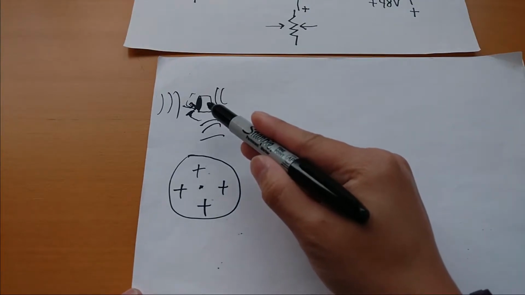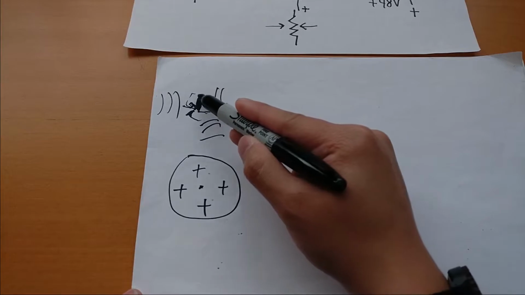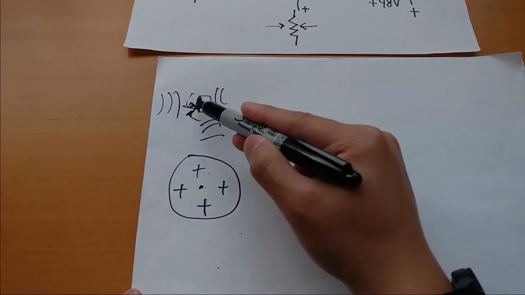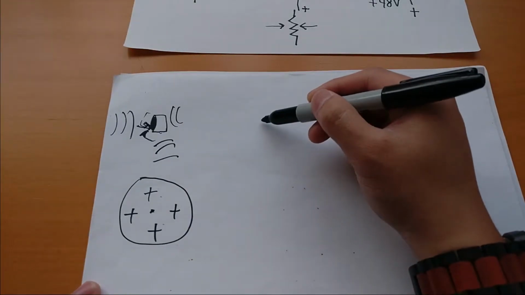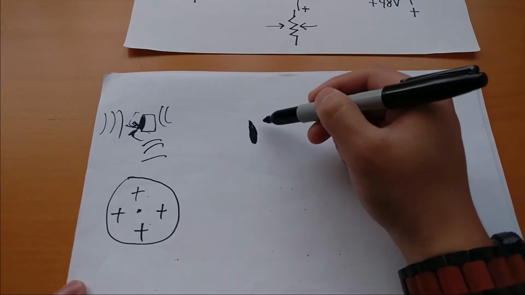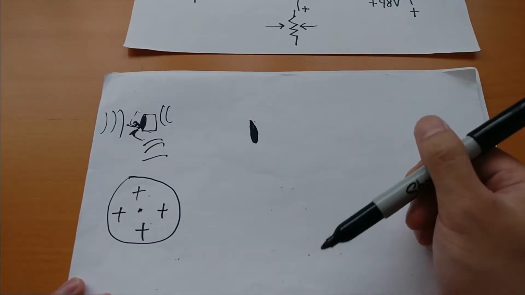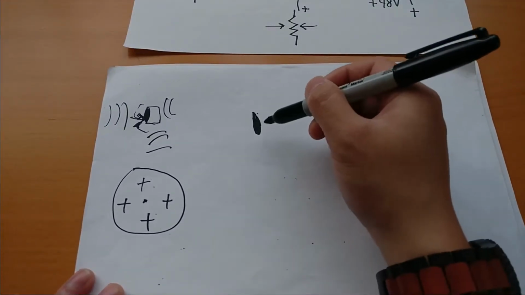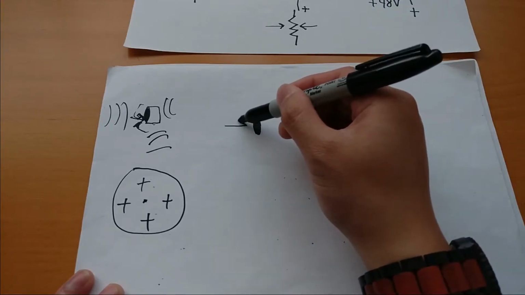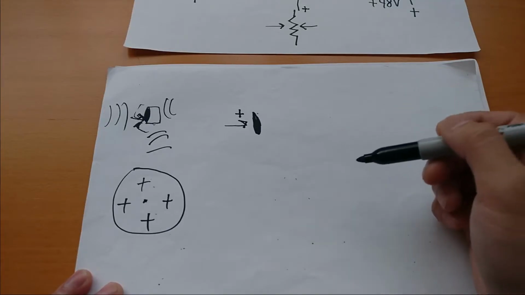Now if you have an open back, so instead of being in an enclosed space like this, you have it open. This is your diaphragm, and it can pick up sounds from both directions. You'll get sounds coming from here, so this will be a positive signal, for example.